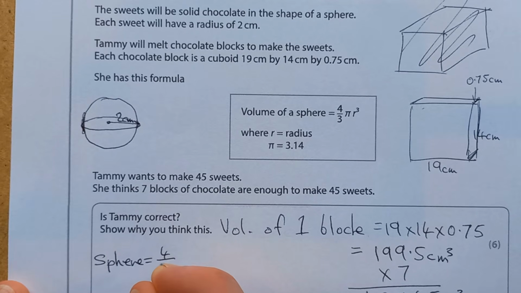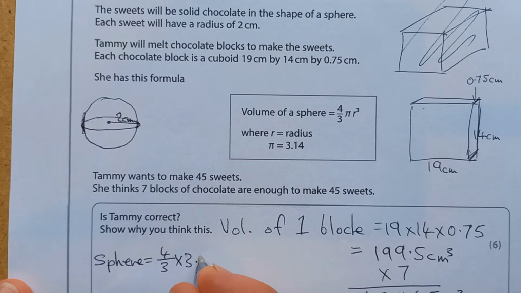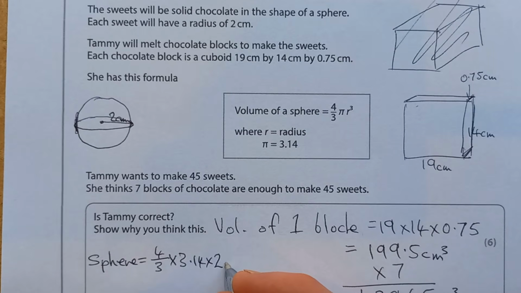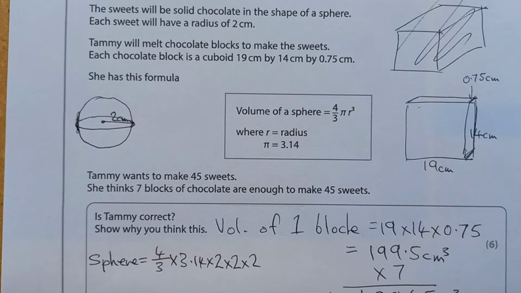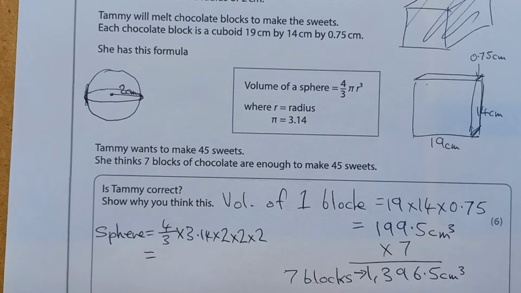So the volume of the sphere, so we want 4 divided by 3 times pi, which they're telling us is 3.14, times the radius cubed. Now the radius is 2. If it's cubed, it's times itself and times itself again. So if you haven't got a scientific calculator, it doesn't matter.